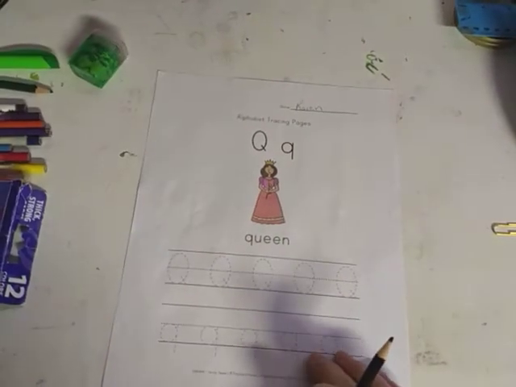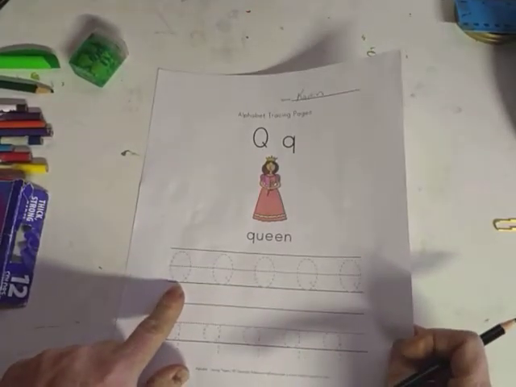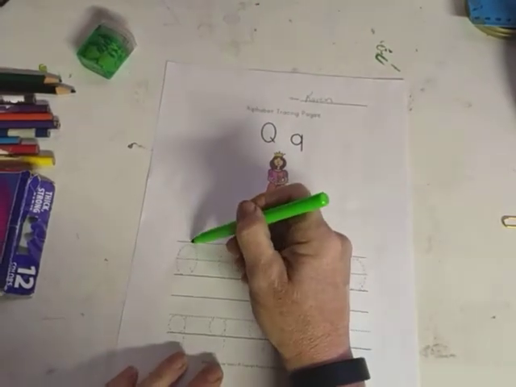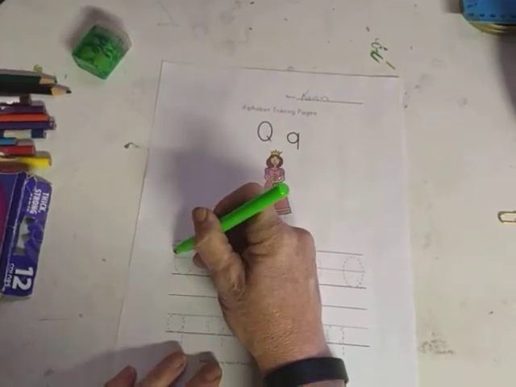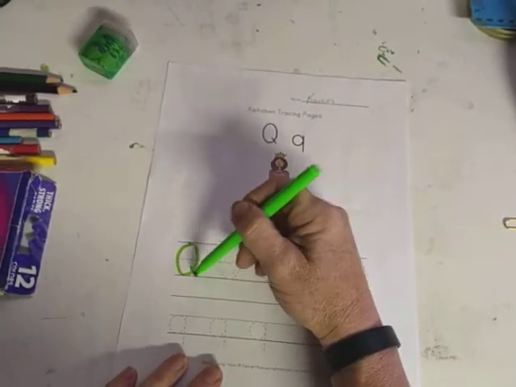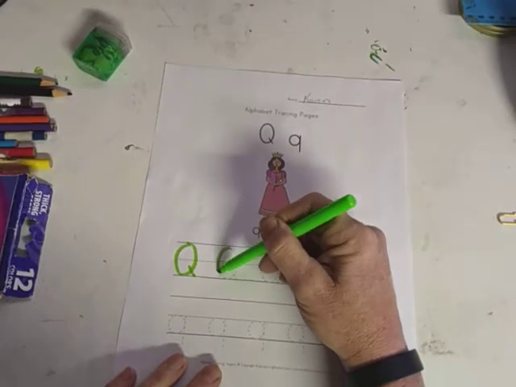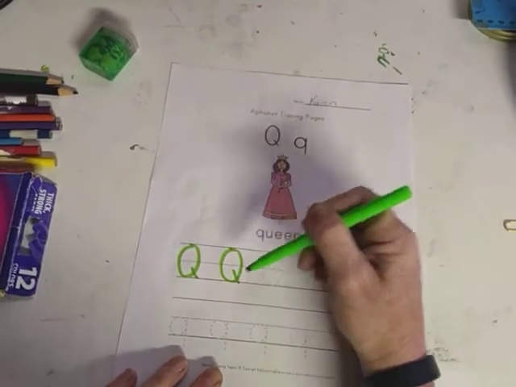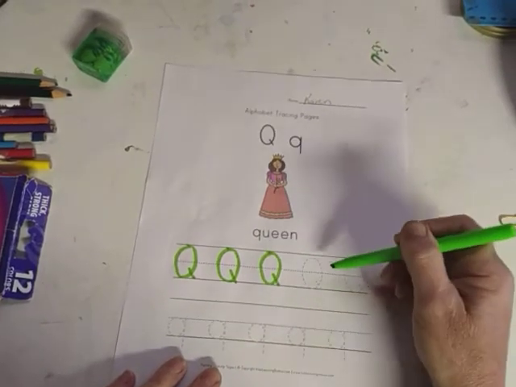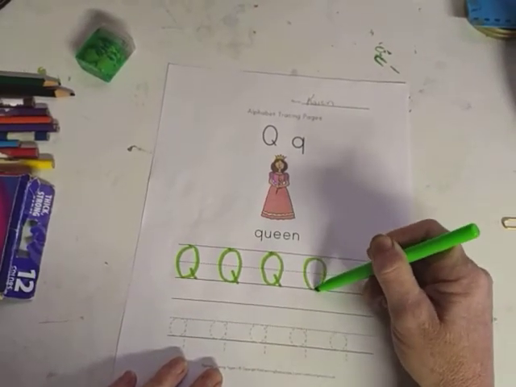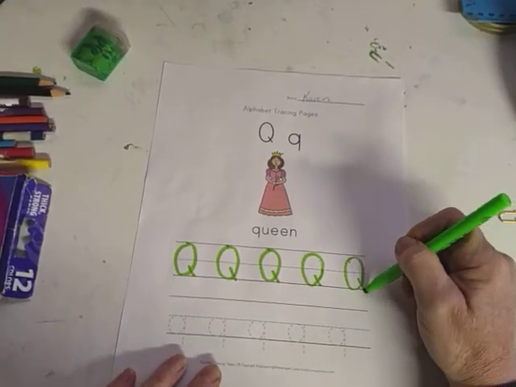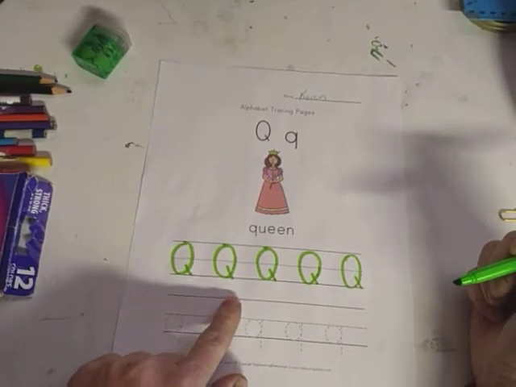Okay, so we're going to look at our capital Q and our lowercase q. Let me go use my highlighter. So top and bottom line, it makes, I said a circle, it's a circle, but it's more like an oval, okay? And then we give it a little leg to stand on. So a nice tall oval with a leg, okay? Nice tall oval with a leg. And another nice big oval with a leg. Okay, so that's your capital Q.